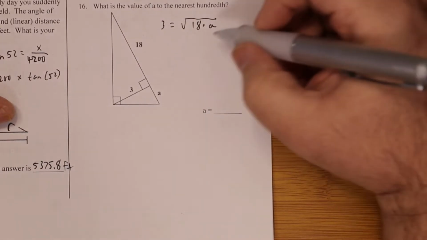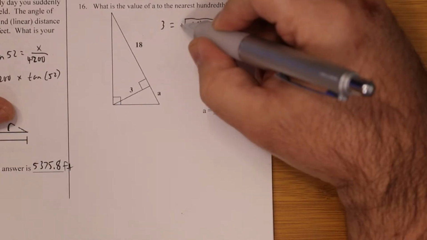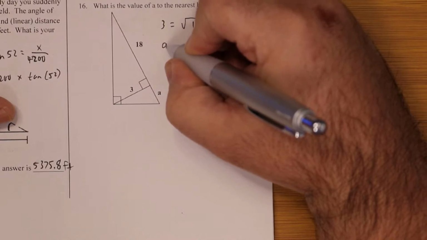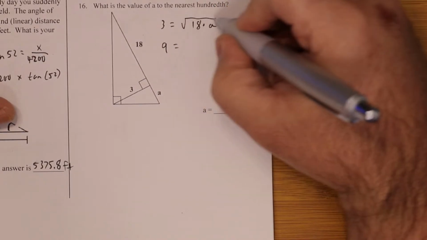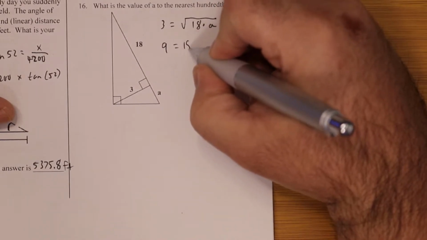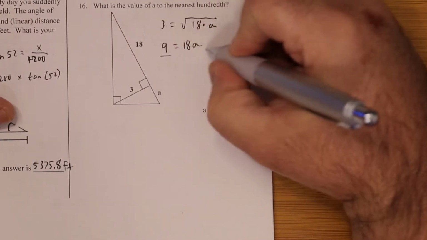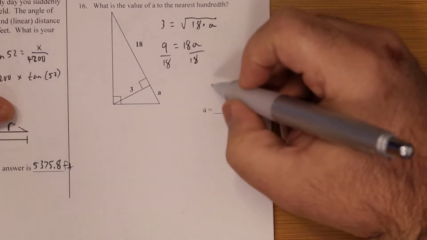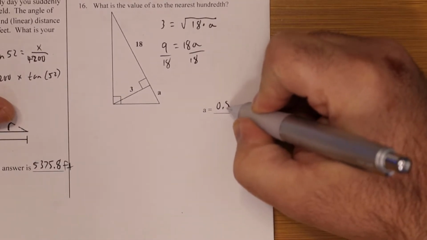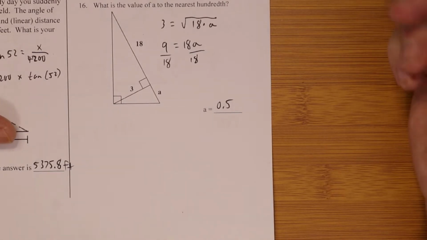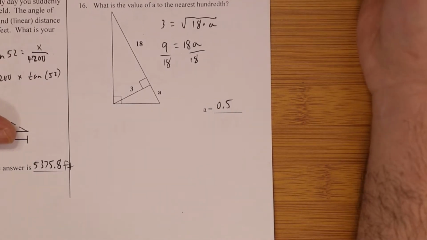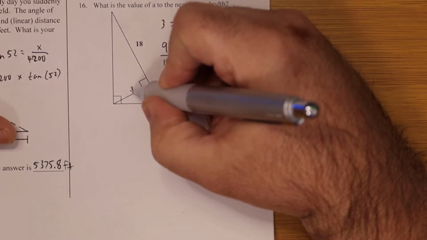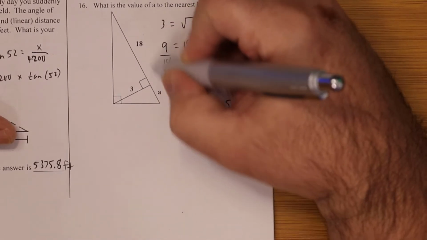Well, the inverse of square root is to square the numbers. So this can give you 9 equals, and then you would square this side, 18a. Then you can divide both sides, and you get a is 1/2 or 0.5. So that's how you would work the problem out, because the geometric mean was this equals the geometric mean of these two numbers together.